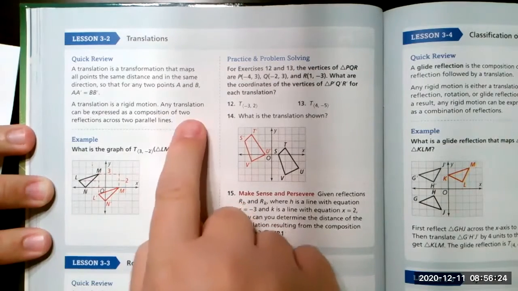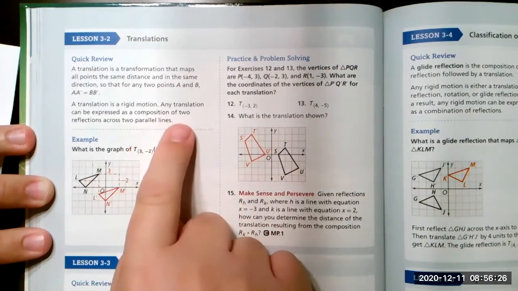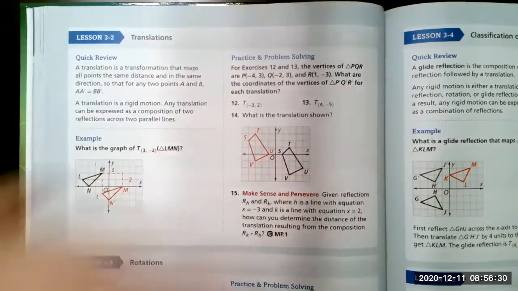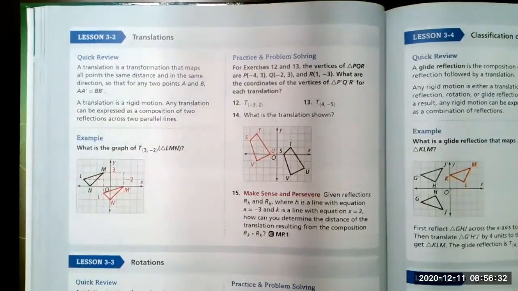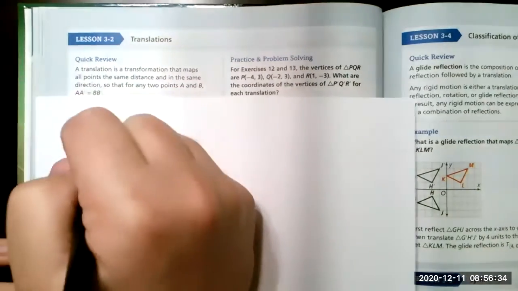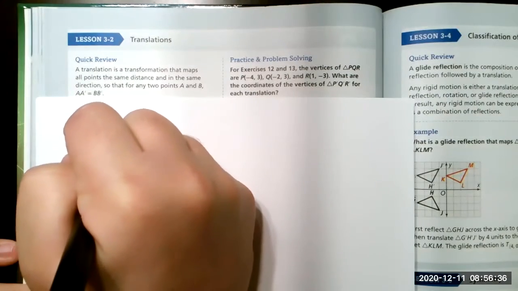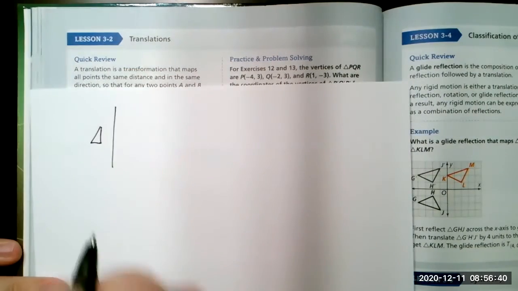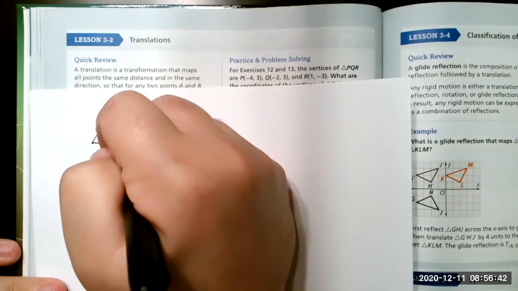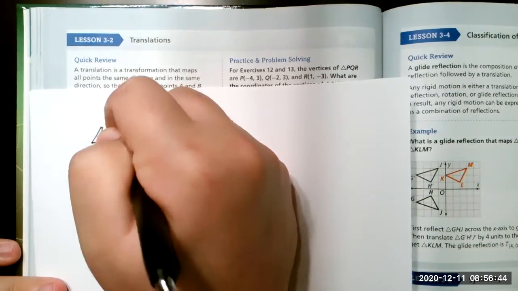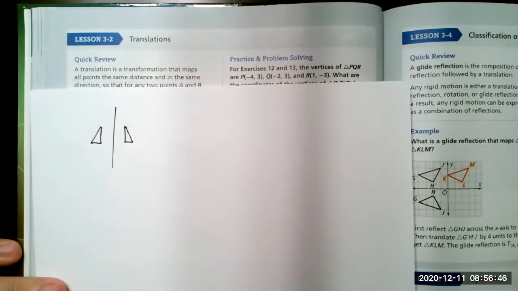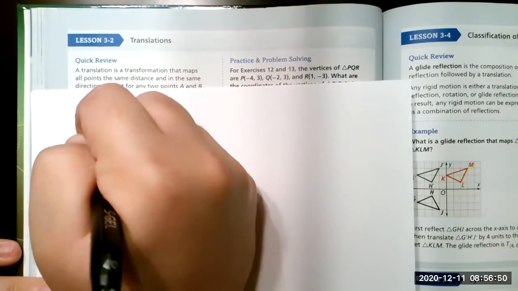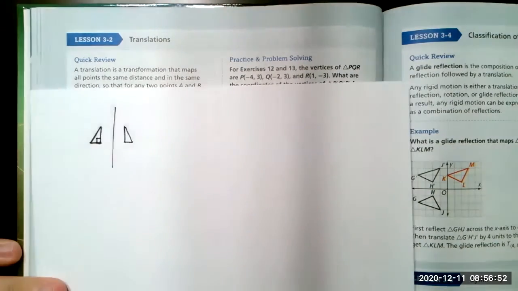Any translation can be expressed as a composition of two reflections across two parallel lines. So what they're talking about there is if I take this shape right here, and I reflect it across that first line, it's going to look something like that. Again, excuse the detail, but that's a right angle, I'm going to call it.